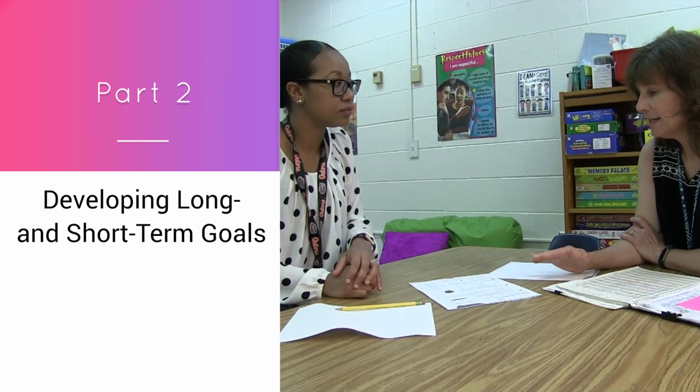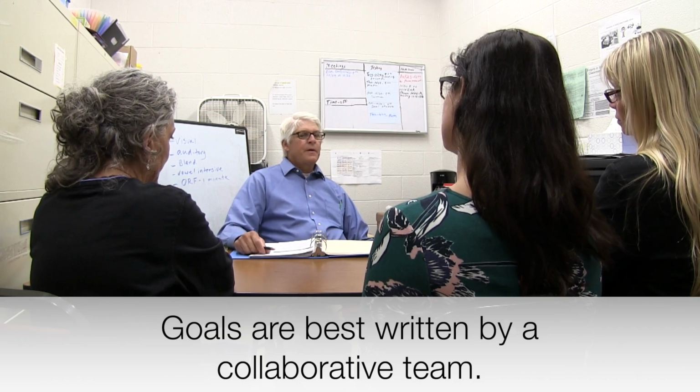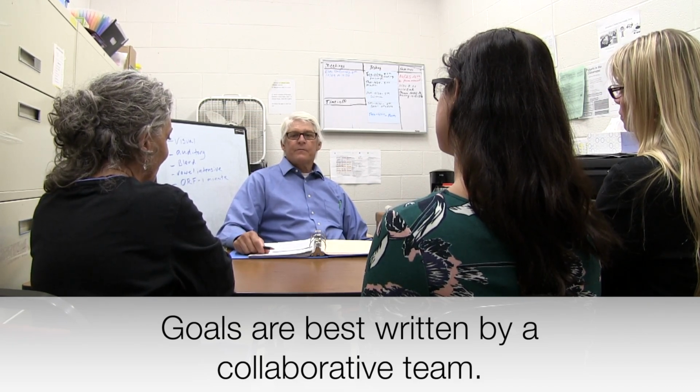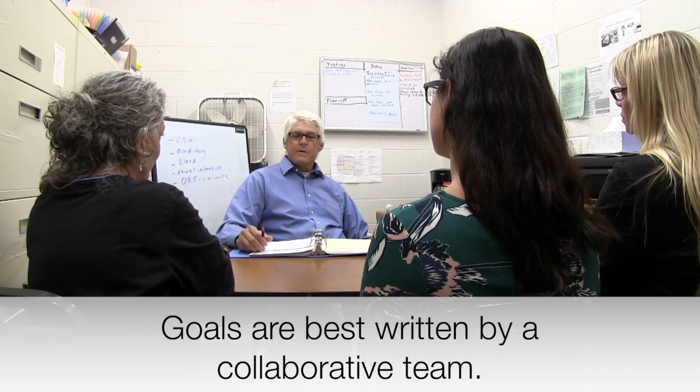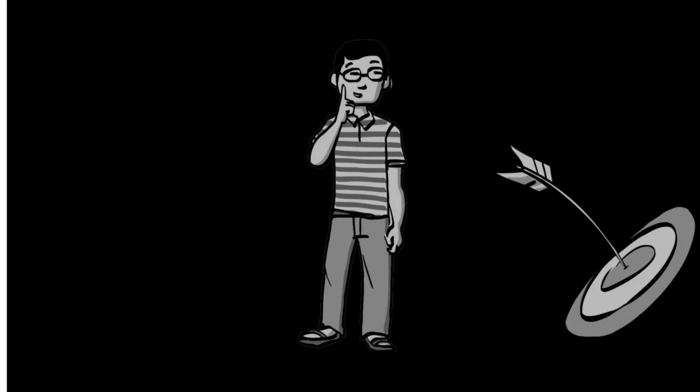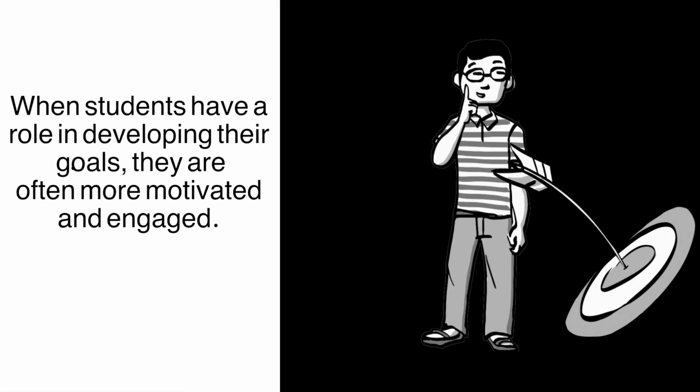Part 2. Developing long and short-term goals. Setting appropriate long and short-term goals is best done with a collaborative team. The team members participating in developing goals will vary based on the purpose. For example, establishing IEP goals will include a team of individuals, including families, specified in IDEA, while developing daily short-term learning goals may include only the teacher and the student. We know that when students take part in developing their goals, they are often more motivated and engaged in their learning.